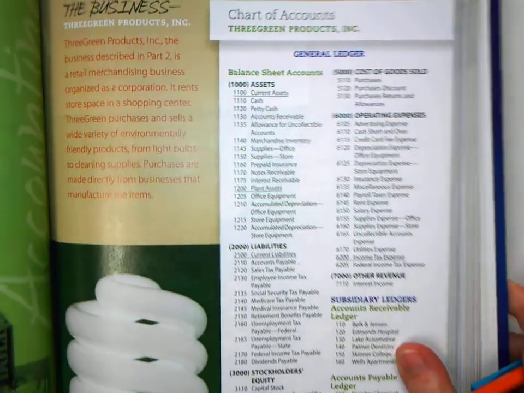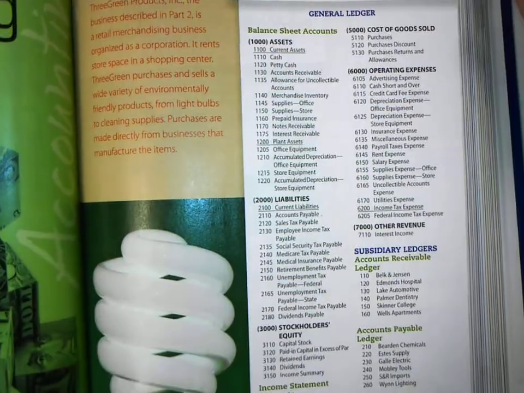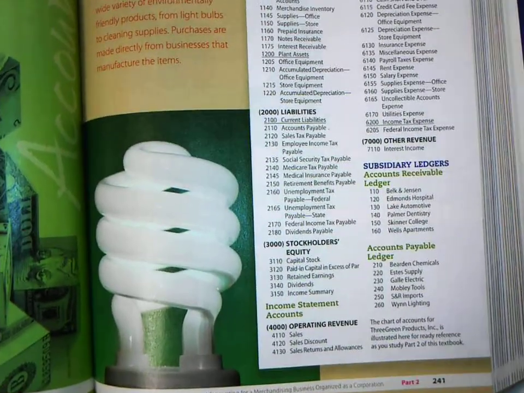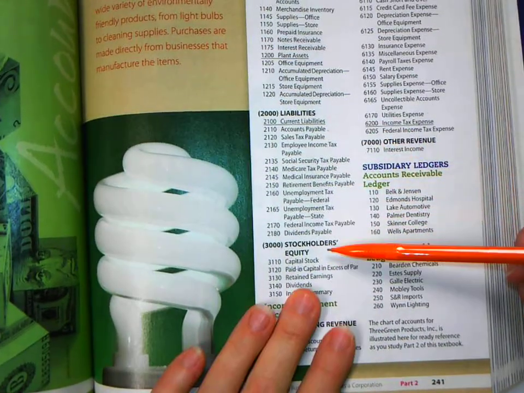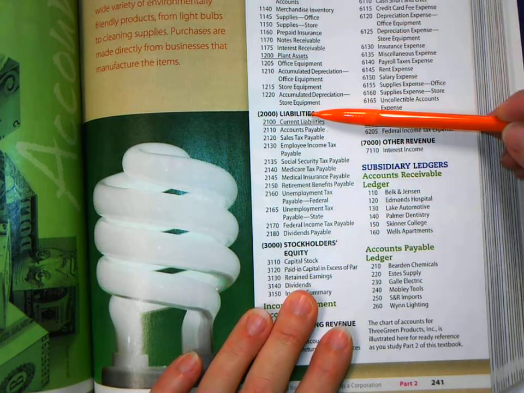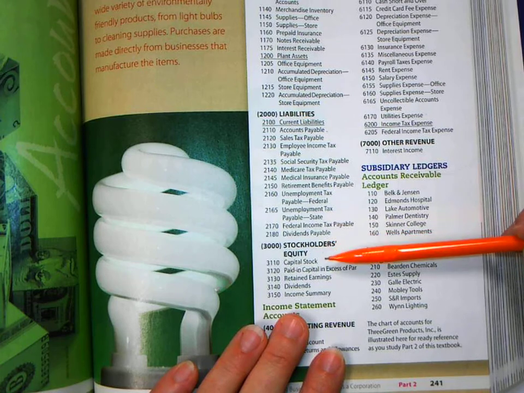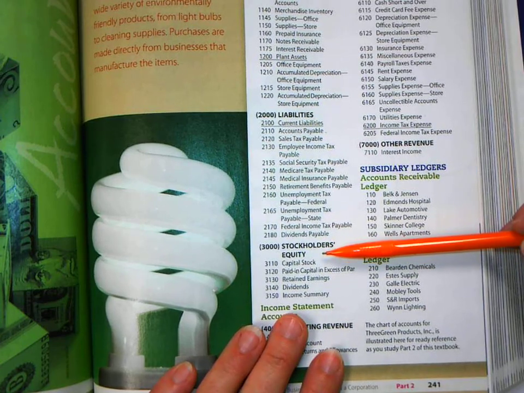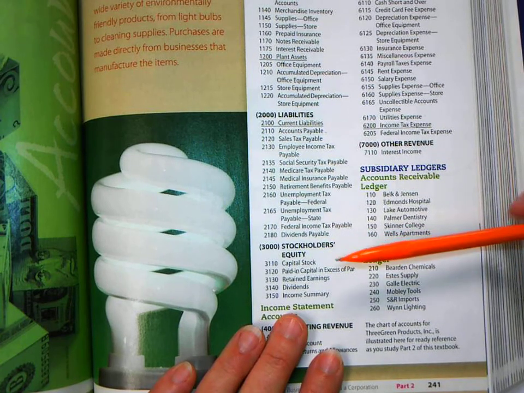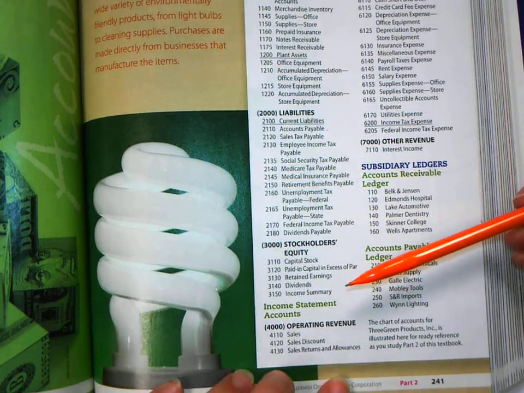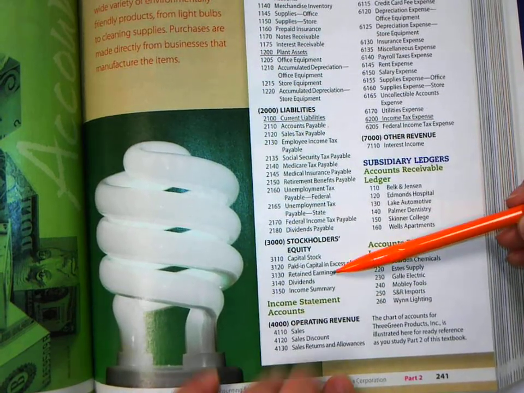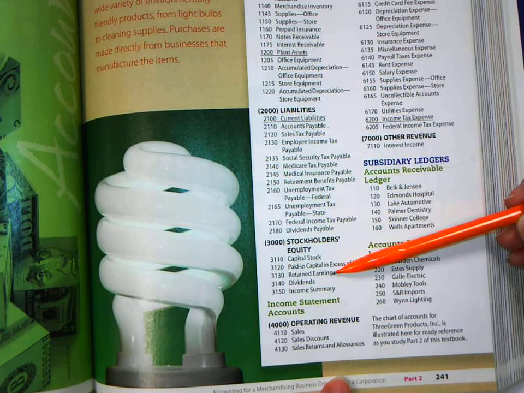Then down here we have our stockholders' equity, which is basically like our owner's equity, right? Assets equals liability plus owner's equity. But because this is a corporation, we are dealing with stockholders' equity instead of owner's equity. Retained earnings is basically the same thing as capital. It's going to work and act just like capital.